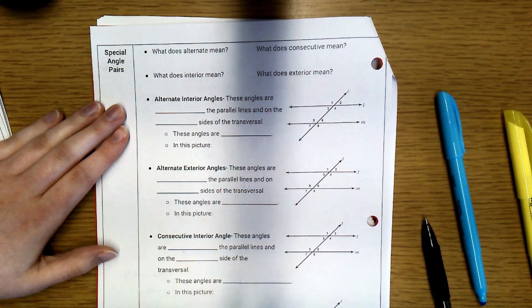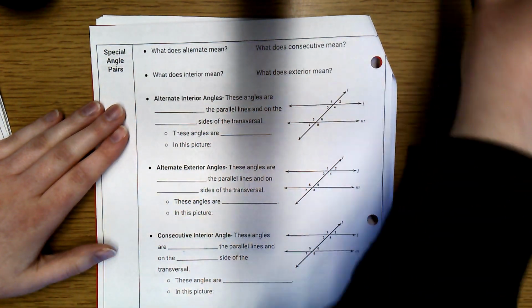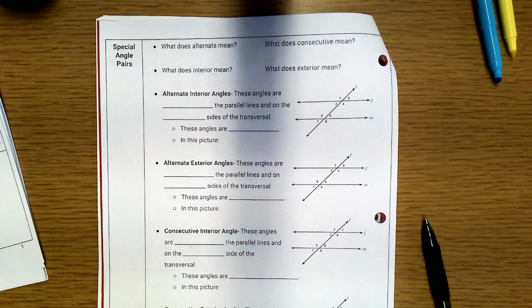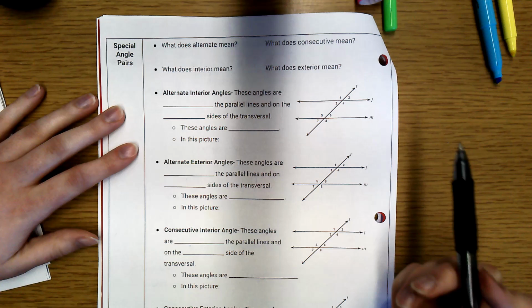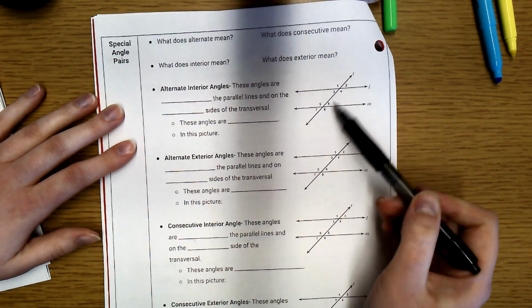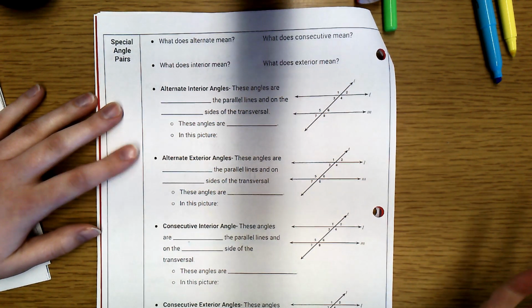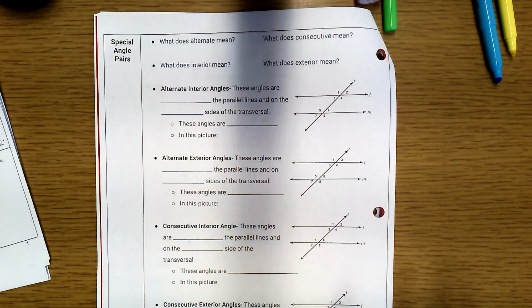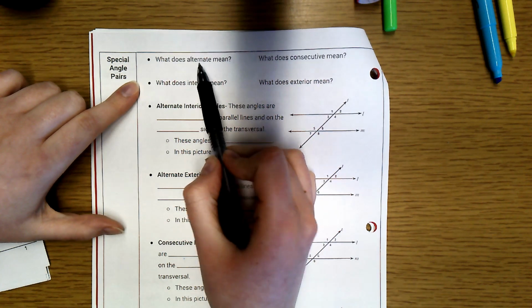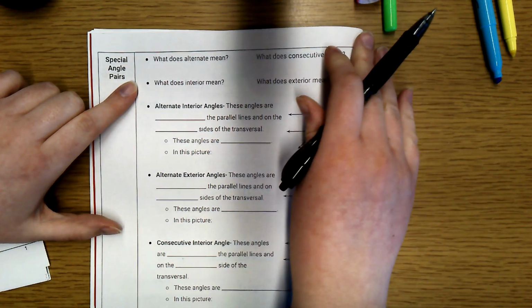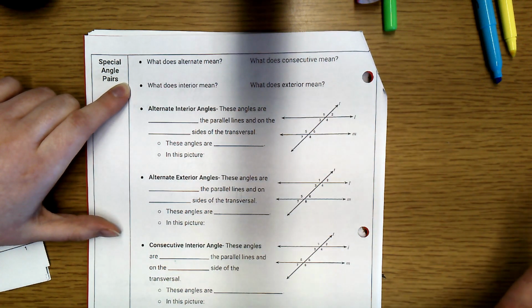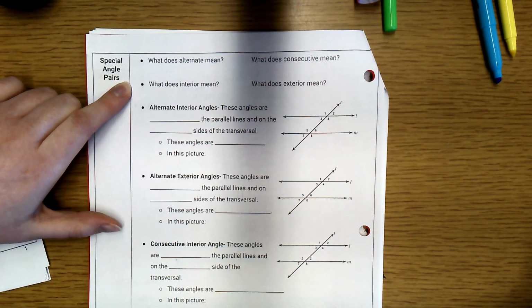So we're going to talk about special angles. There are 7 different types of special angles that we are going to learn about, and they're just different ways that angles around the parallel lines that are cut by a transversal can be related to each other. So all of these angles are either supplementary or congruent, and they all have special names. A lot of the names involve these words: alternate, consecutive, interior, exterior. If you know what these words mean, it helps us figure out what angles we are talking about.